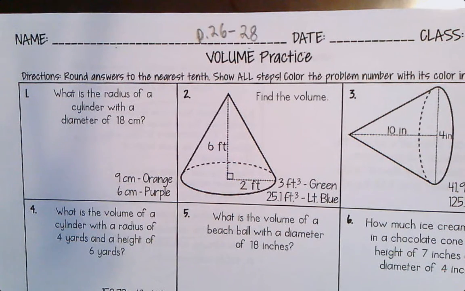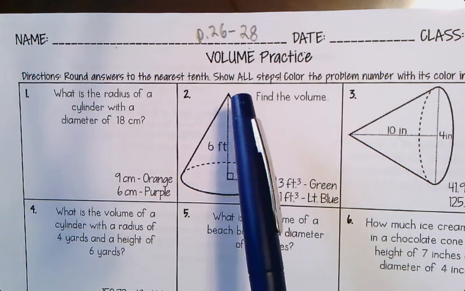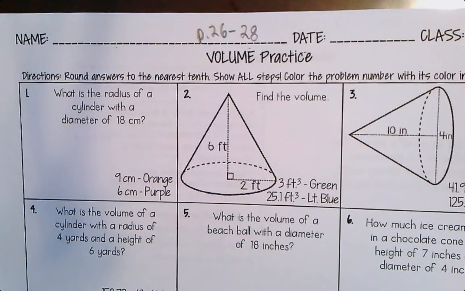Just like in the Google Hangout, for those of you that were there yesterday, I said today's work would be the volume practice on pages 26 to 28, where you get to do some nice coloring. Hopefully, I would recommend maybe doing this in the afternoon. It's going to rain, so maybe tonight.